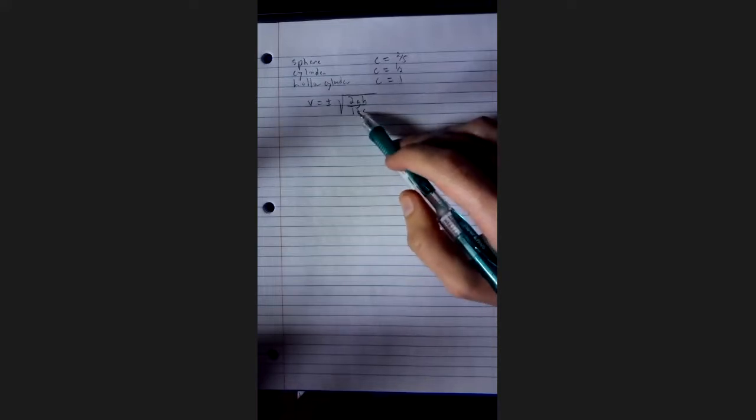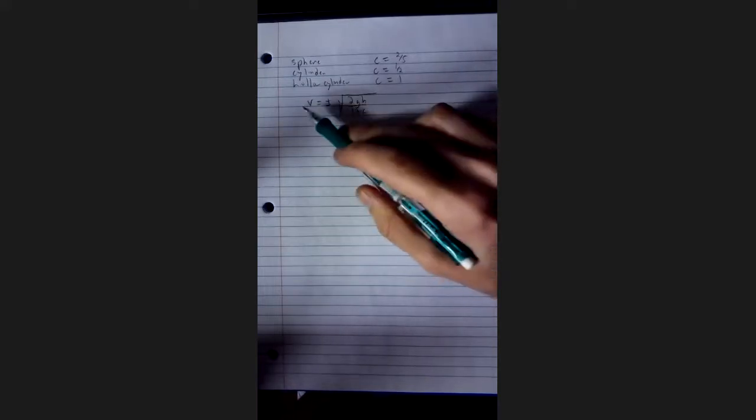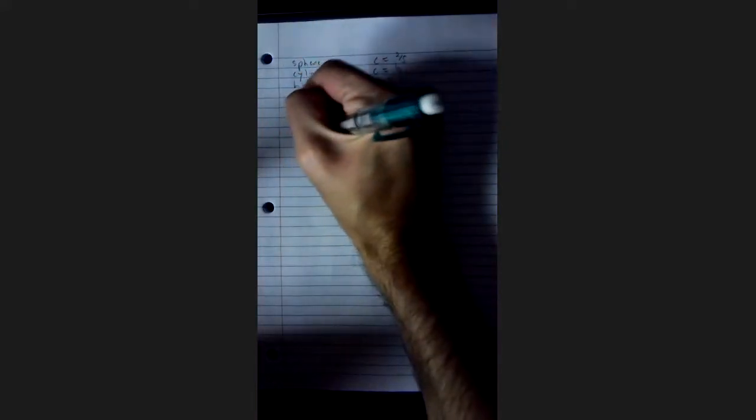Now, because our c term here is in the bottom, the bigger the c is, the smaller our velocity is, which means the slower it took to get to the bottom of the incline. So if we rank these, we want to rank them from smallest c to largest c. So a sphere will win if you put a race between all of these because it has the smallest c. Next, a solid cylinder will make it to the bottom second. And then finally, a hollow cylinder will make it to the bottom last. Okay, so this is how rolling motion works. This is how you can figure out which object makes it to the bottom the fastest.